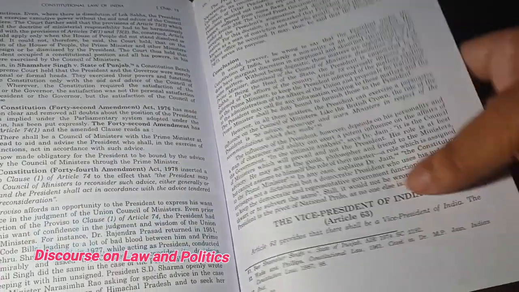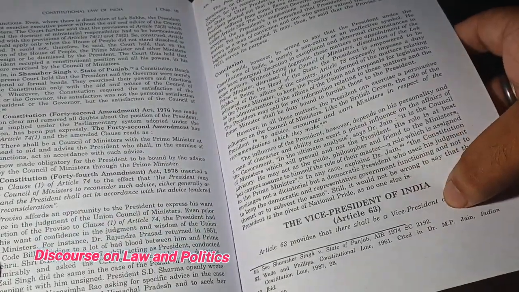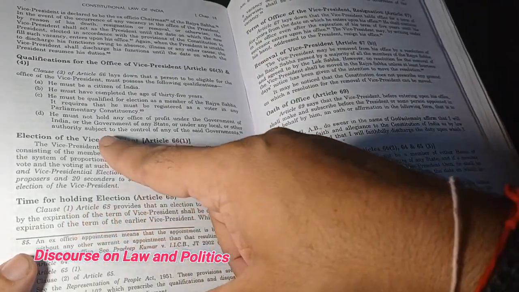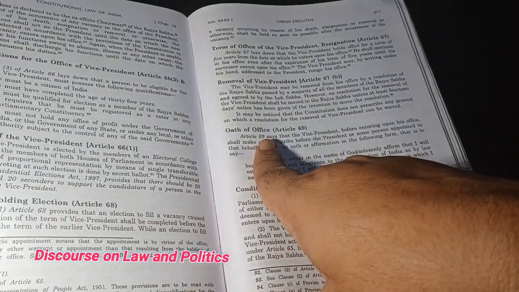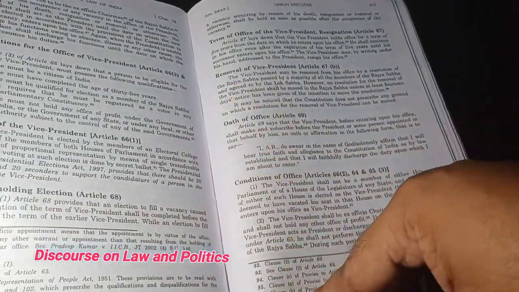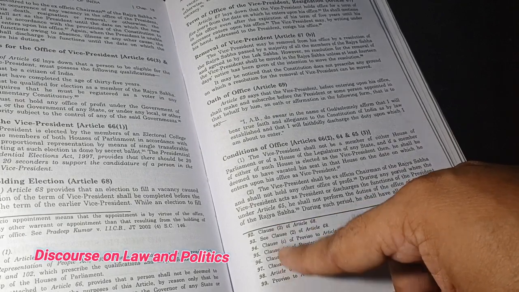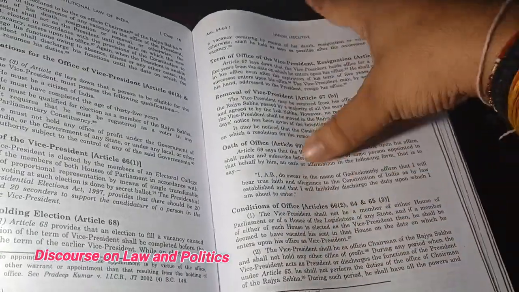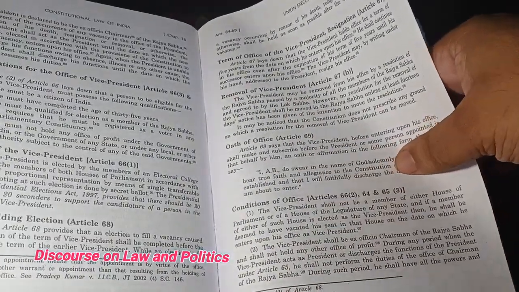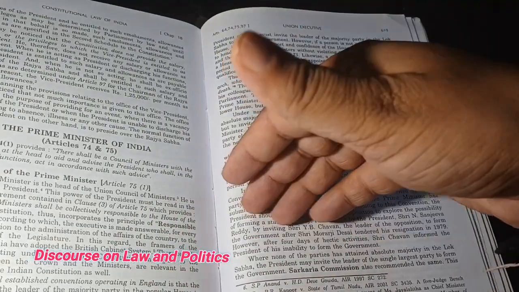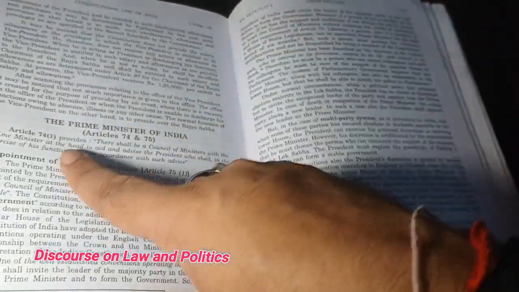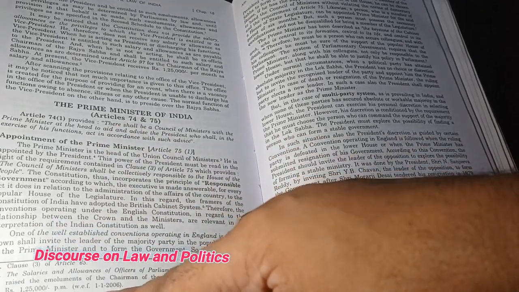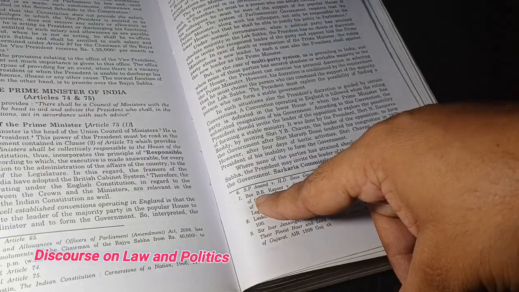Now you can see here the Vice President position of India has been discussed under Article 63. You can see time for holding elections, election of Vice President, oath of office, removal of Vice President. So you can see all the important provisions have also been cited in the footnote. So very beautifully they have discussed even minor things which you don't find in more detail in a book. And then the Prime Minister's office has been discussed here, his position with the help of Articles 74 and 75, and with the case laws also you can see at the bottom in the footnotes.